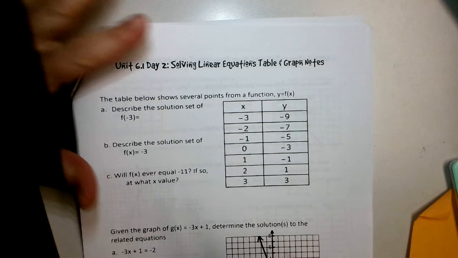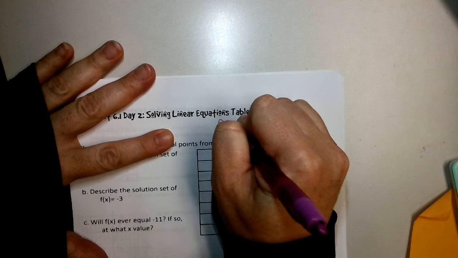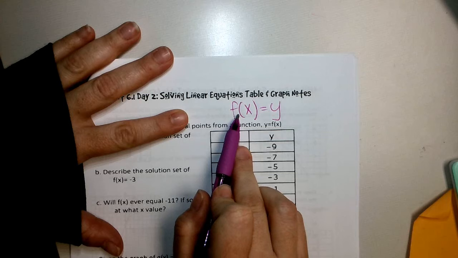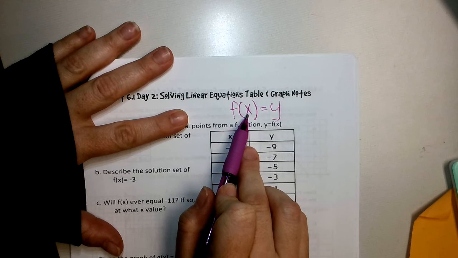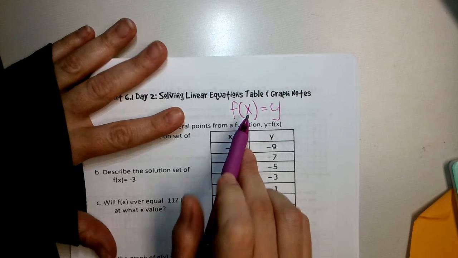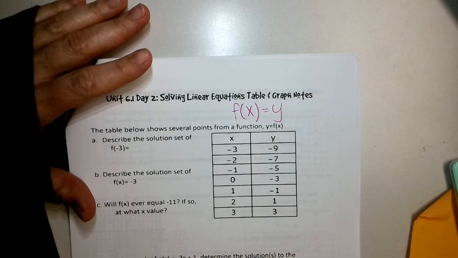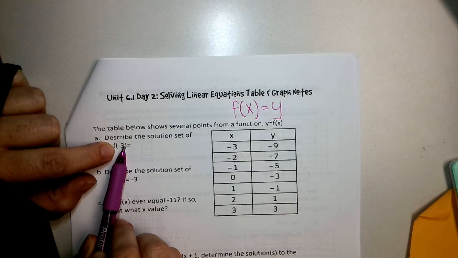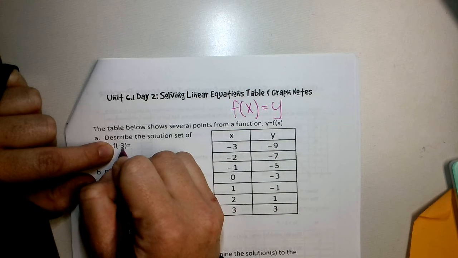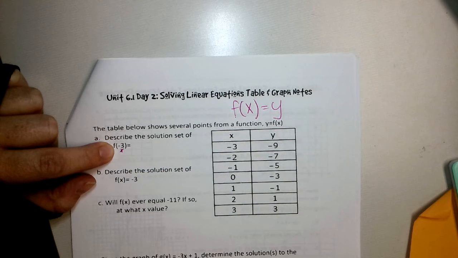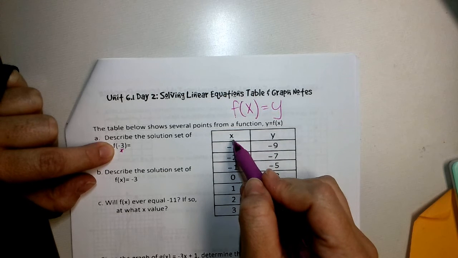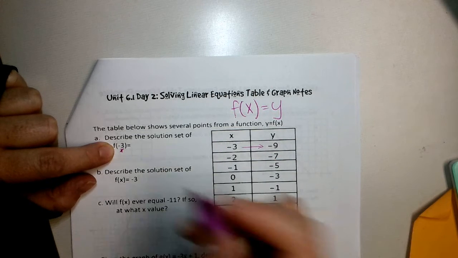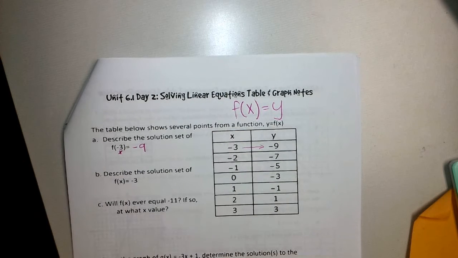I want you to remember f of x equals y. If there's an f in parentheses in front of it, it's giving us x, right? What is it giving us? -3. X, right? That's our x. So we're going to look in the x. Where's -3? 1. And what does it equal? -9. There's your answer.